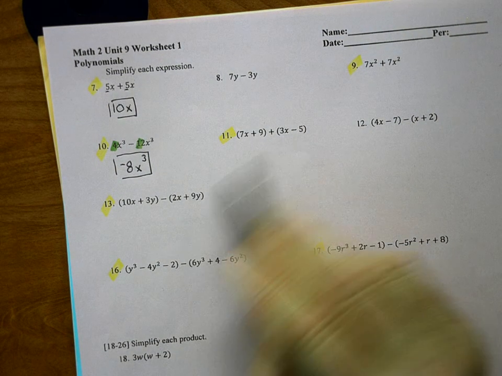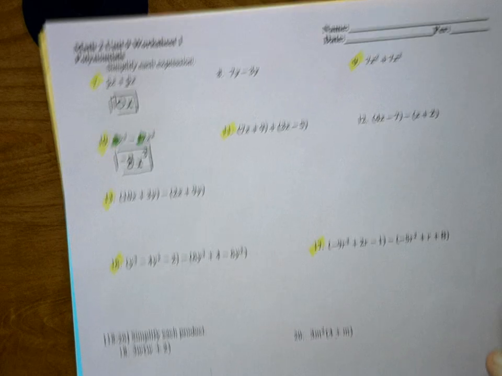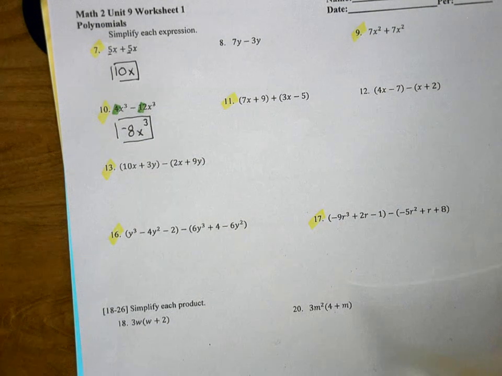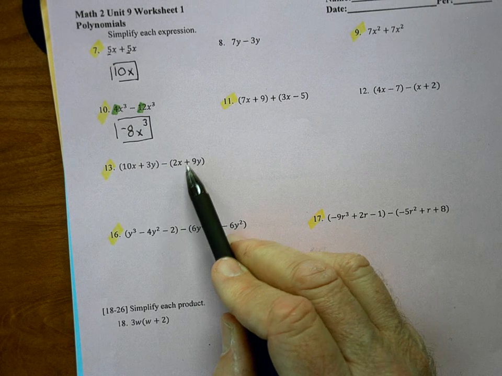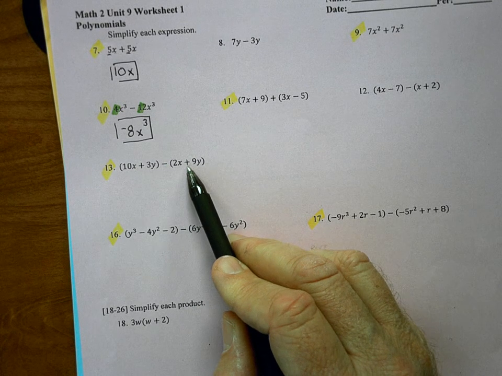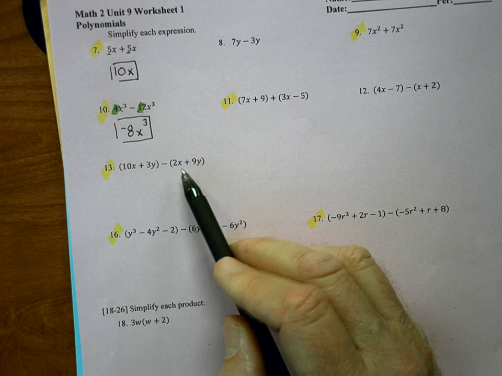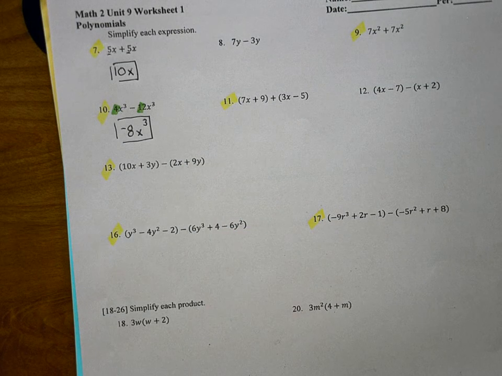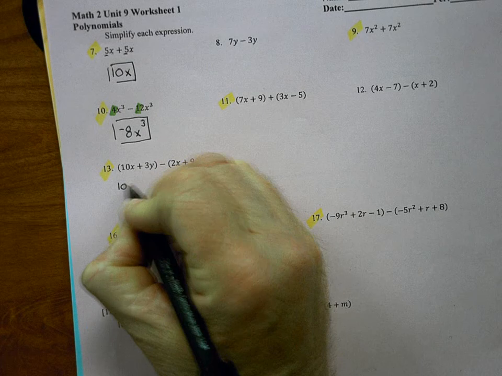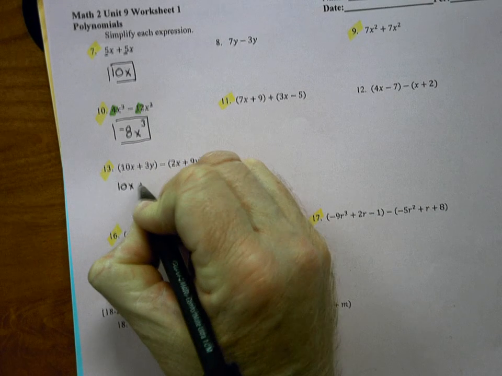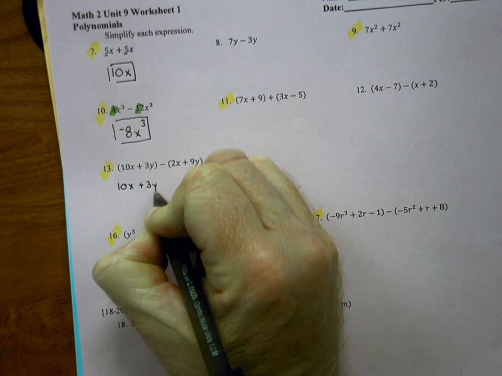Okay, we're going to skip number 11 and move on to number 13. Number 13 is an addition problem, then a subtraction problem, and also an addition problem, and there are parentheses involved. Your best bet when working with parentheses is to first rewrite the problem so that there are no parentheses involved at all.